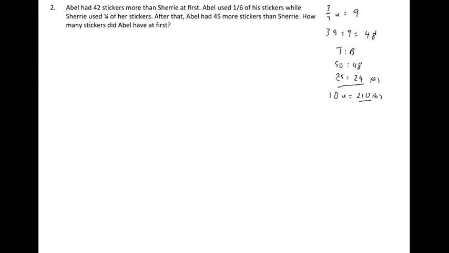Abel had 42 stickers more than Sherry at first. Abel used 1/6 of his stickers, while Sherry used 1/4 of her stickers. After that, Abel had 45 more stickers than Sherry. How many stickers did Abel have at first? Okay, now, because of the word at first, which model should I draw first, Leroy?